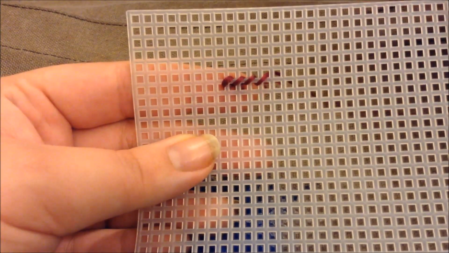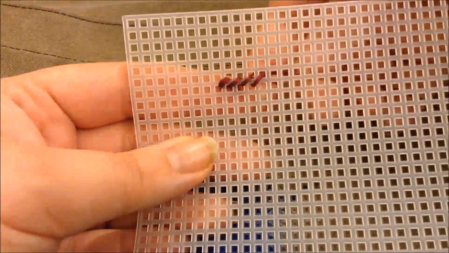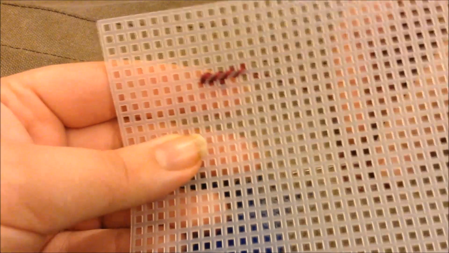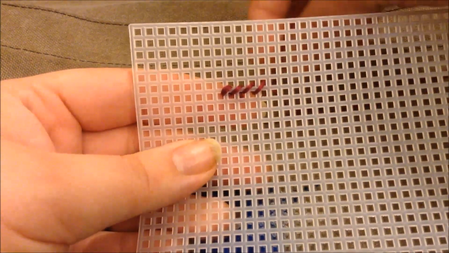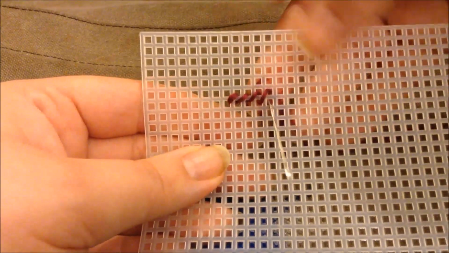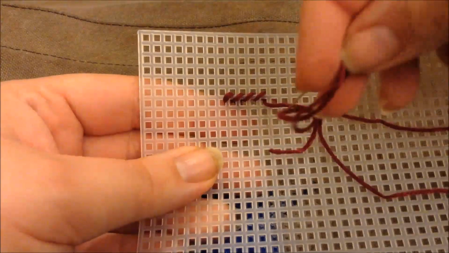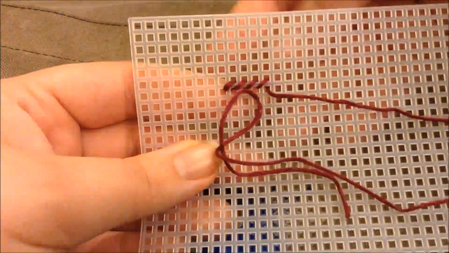Then if you are a right-handed stitcher going from right to left, typically what will happen is you will stitch from the top right hole down to the bottom left hole.